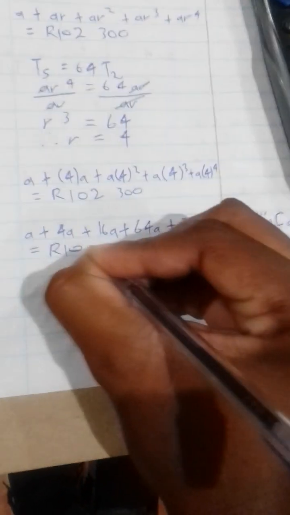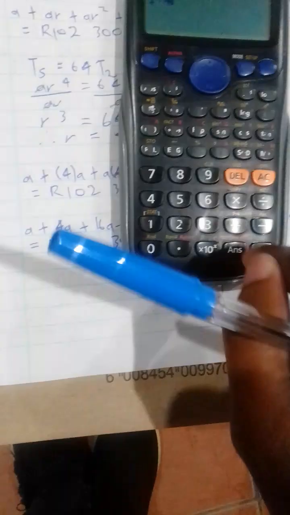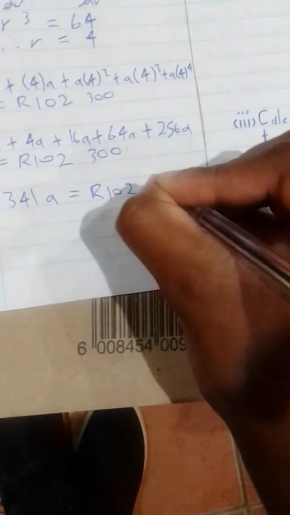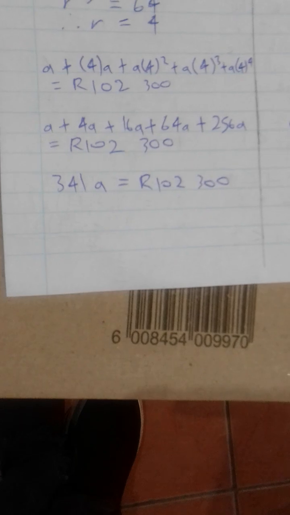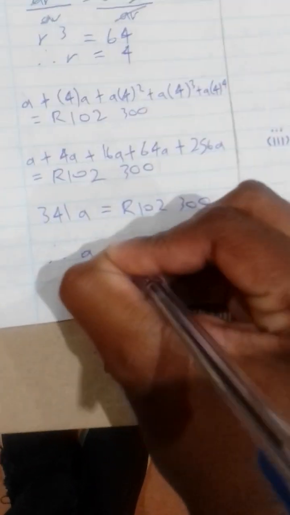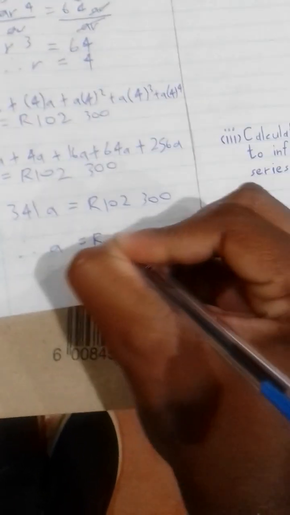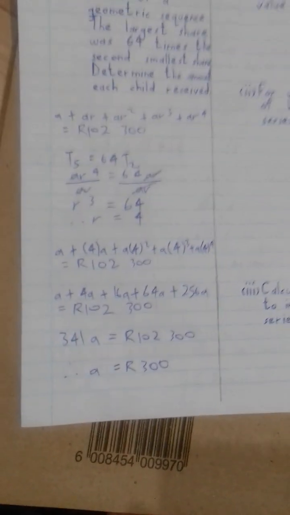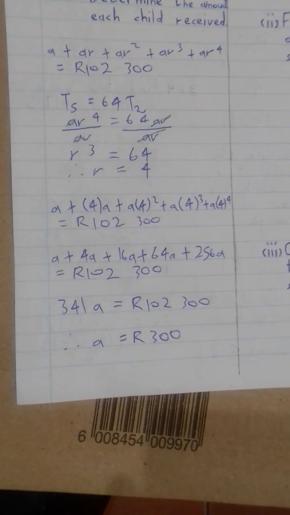This is going to be 102,300 rands. So don't forget, coefficient is 1. They are like terms. So it's going to be 1 plus 4 plus 16 plus 64 plus 256, 341. 341A equals 102,300 rands. Divide both sides by 341. So A is 300 rands. Okay, it's just that I ran out of space. Please forgive me. Now we need to write them in order.